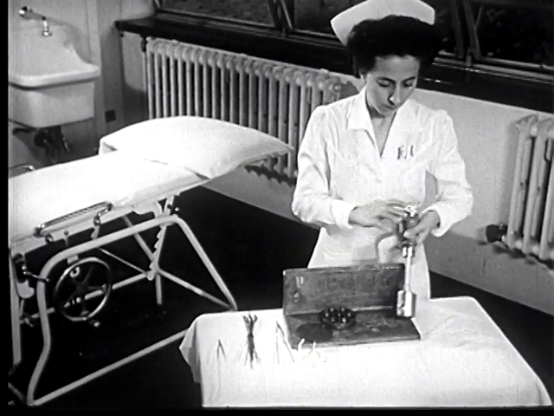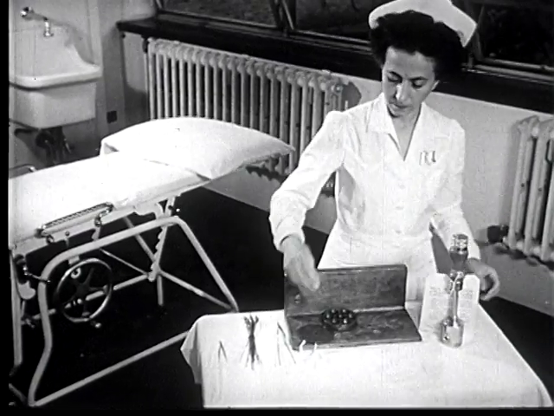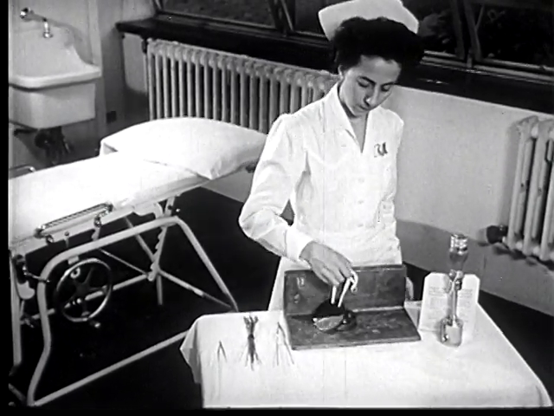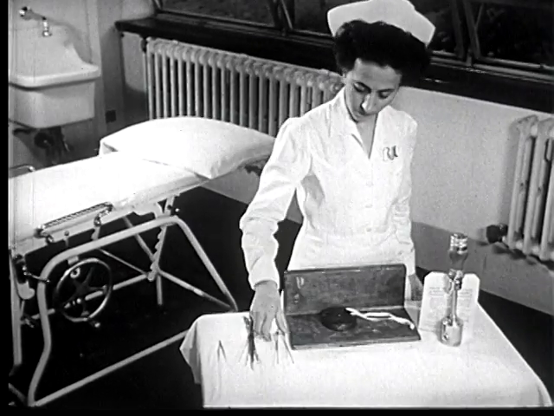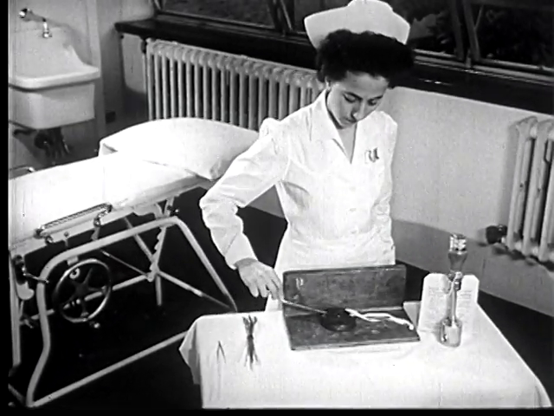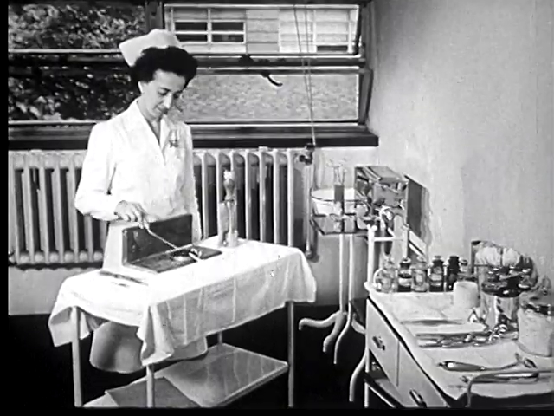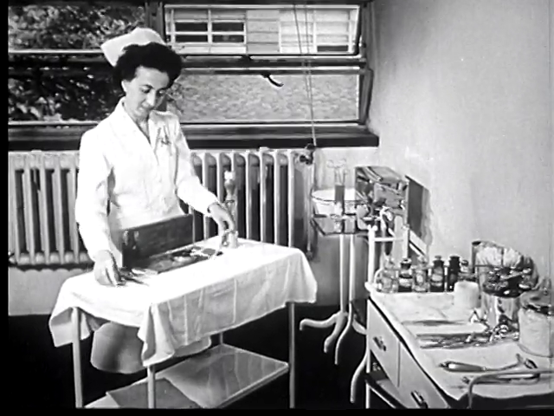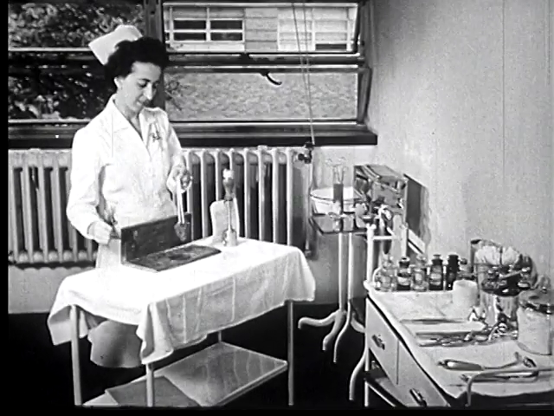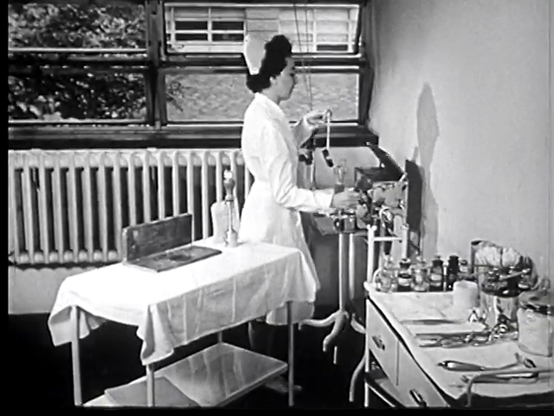Notice how the nurse carefully avoids exposure to the radon seeds. She handles them with long forceps behind a lead shield, while putting them in a special lead container for sterilizing. Both the needles and the container are placed in the sterilizer.